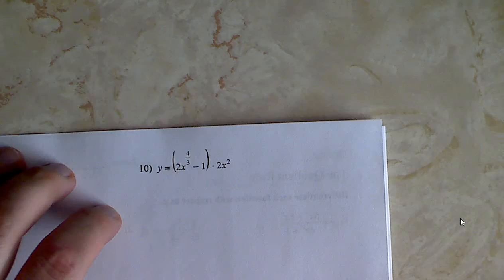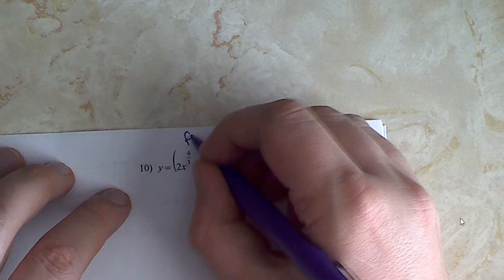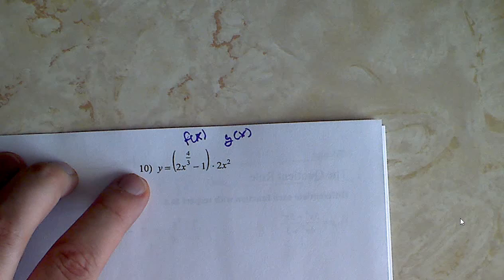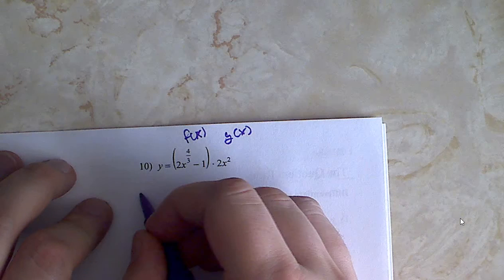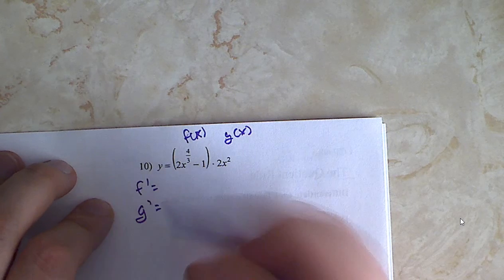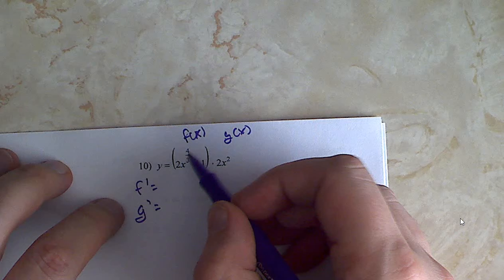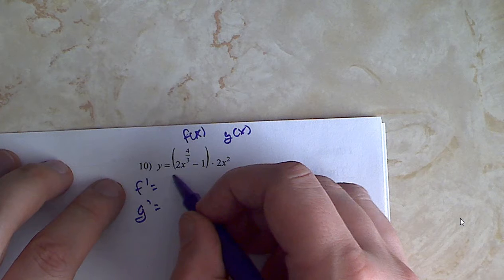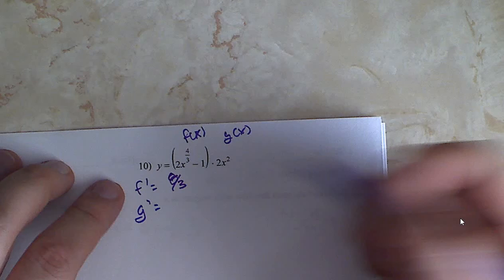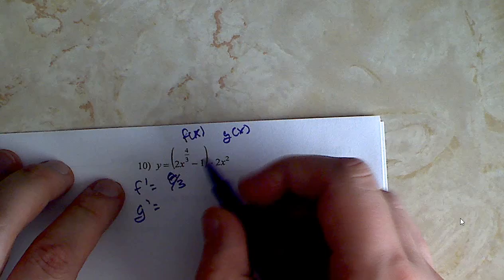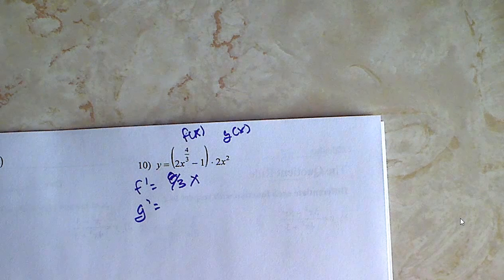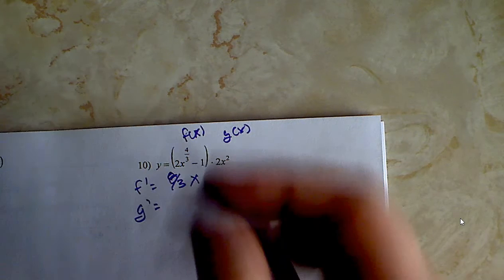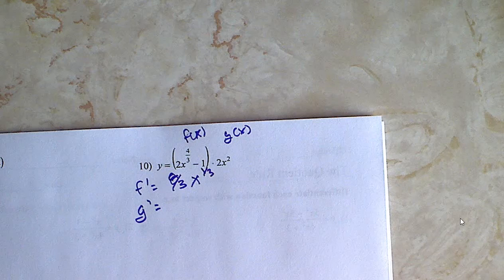All right, so I'm going to label this as f of x, and the second part is g of x. From there, I want to find out what f prime is and what g prime is. So f prime, if I'm using the power rule, is 8/3, because 4/3 times 2 is 8/3. And then x, what's 4/3 minus 1? Positive 1/3. Cool. And now g prime is pretty easy.